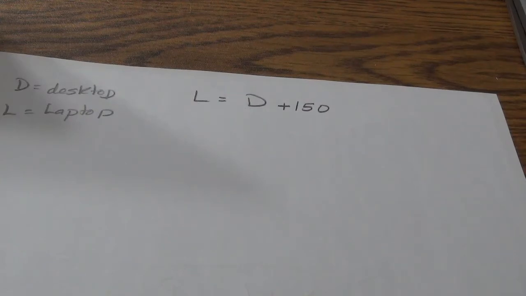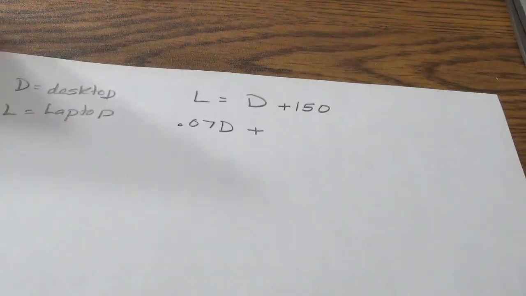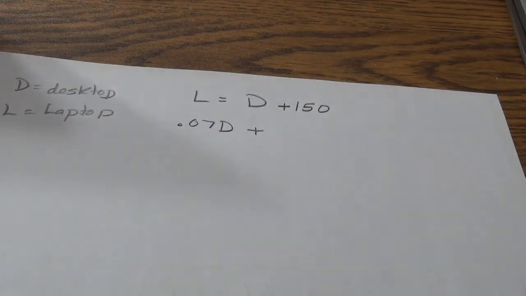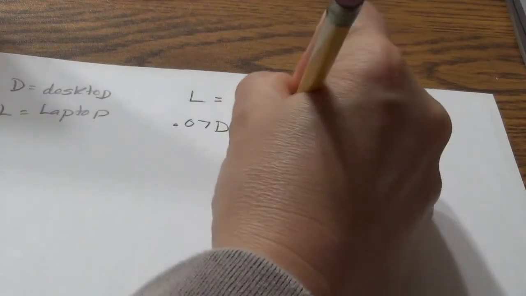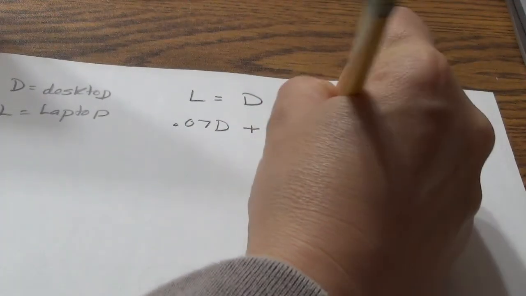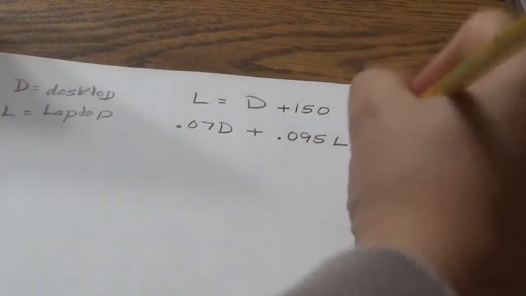My second equation has to do with the interest. For the desktop, the interest rate was 7%, so 0.07 on my desktop. And then for my laptop, my interest rate was 9.5%, which as a decimal would be 0.095 on my laptop. My total interest charges were $303.